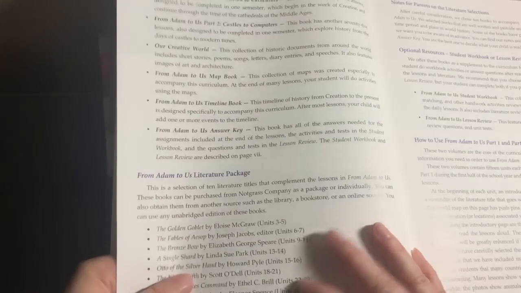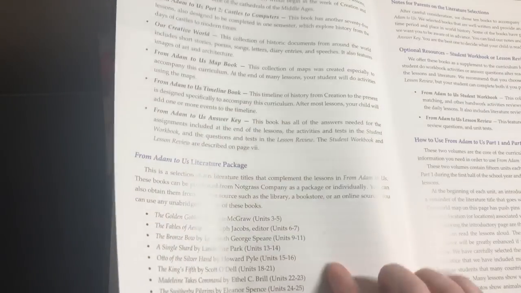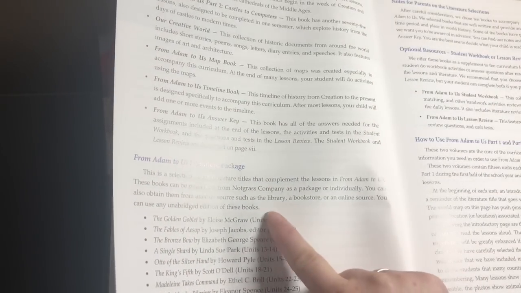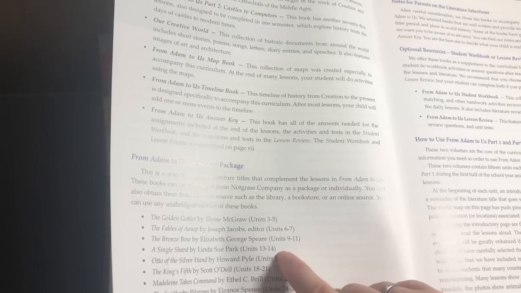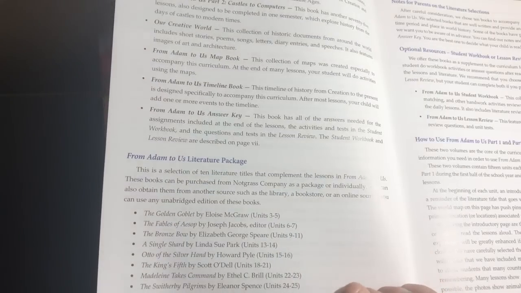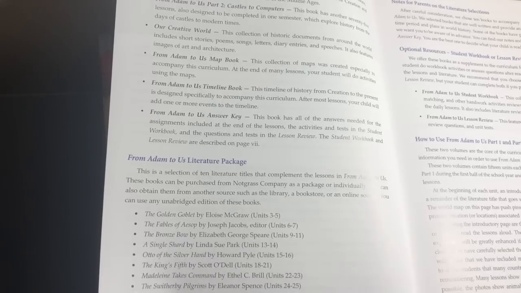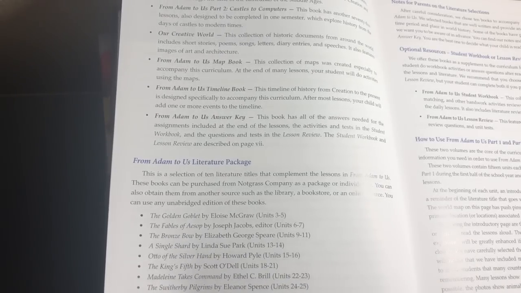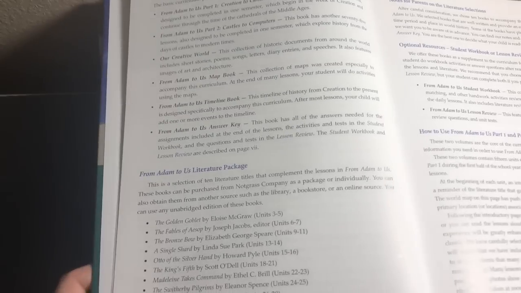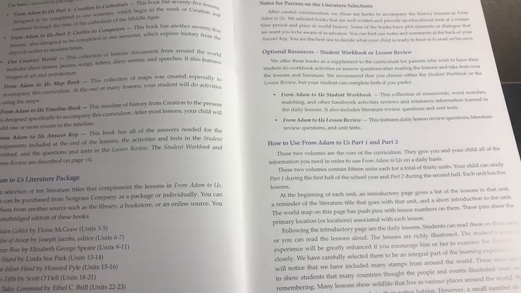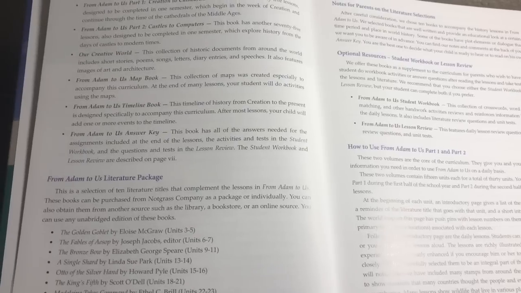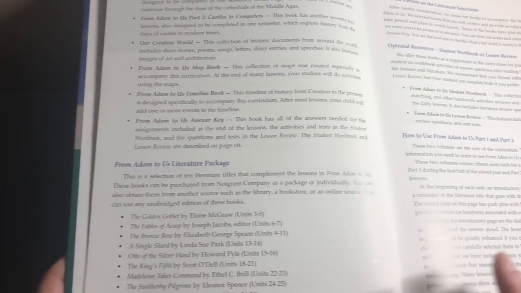Now, you'll notice in the units, it goes up to unit 15, and Otto of the Silver Hand covers units 15 and 16. So we're only going to read the first 4 books, which are The Golden Goblet, The Fables of Aesop, The Bronze Bow, and A Single Shard. Basically, that works out to 1 novel a quarter. My daughter that is doing this is also dyslexic, and so I think 1 book a quarter with all of the other things she has going on will work really well for her.